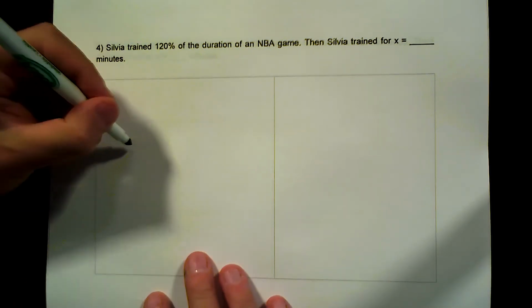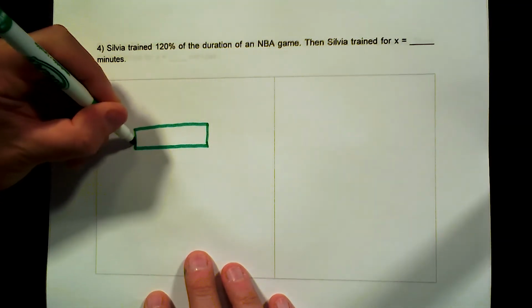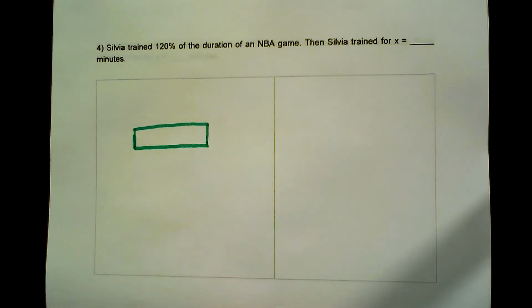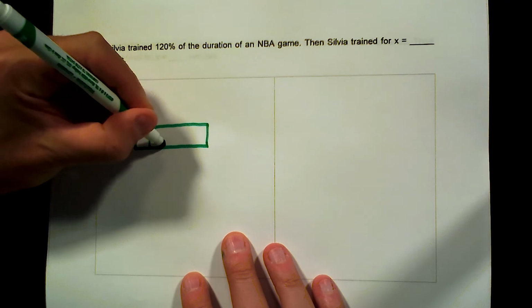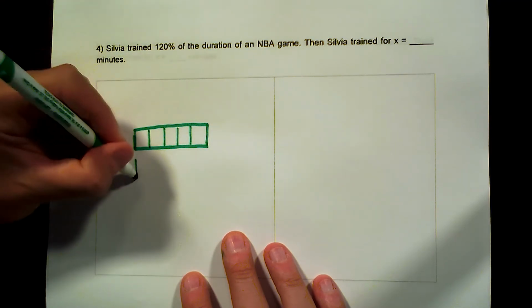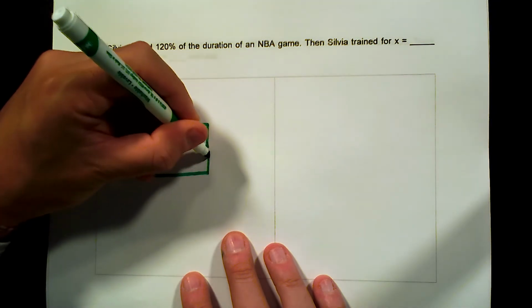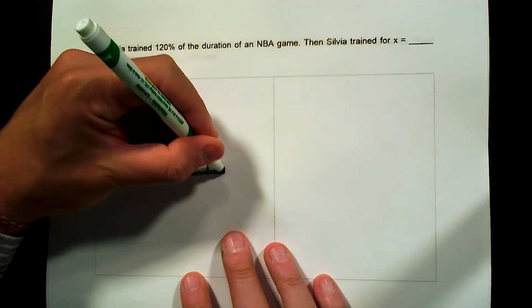So our unit, our total, and we know that 20% means breaking into 5 parts, because 20 times 5 is 100. So I'm going to break this into 5 equal parts. And I'm going to take Sylvia to have 1 more part, because she's 20% more than the NBA game.